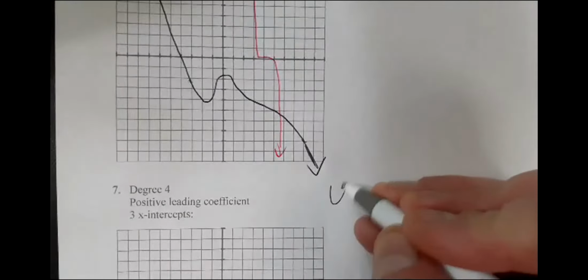So it's going to come in and go out, going upward. There's squiggles in the middle I have to account for. So I have 3 x-intercepts. If I go through and come back through, that's giving me 2. And if I go back through and come back through, it's going to give me 4 x-intercepts. So I don't want to go through all the way.